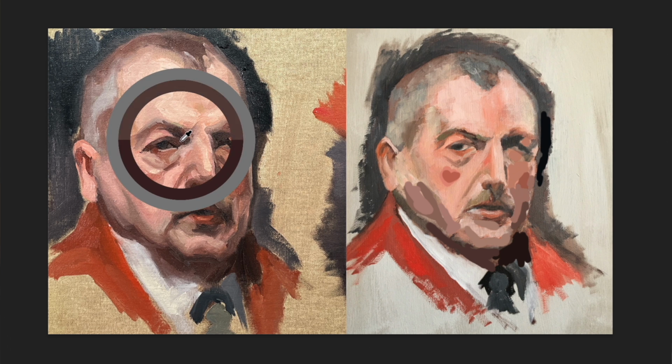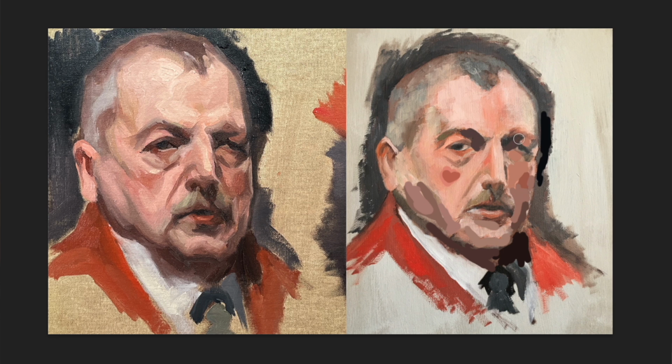Even the darkest darks, like in here in the eyes, push those and get them deeper. And you could also find some lighter values. I've been talking a lot about darker values, but I think just putting in some lighter values here will help.